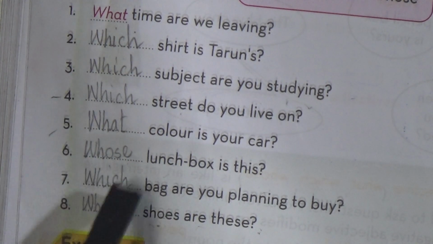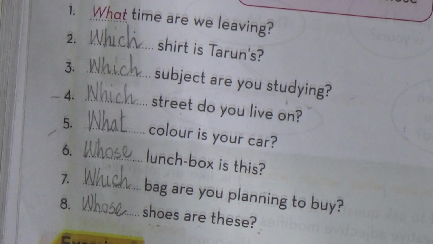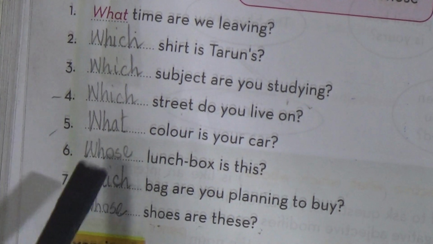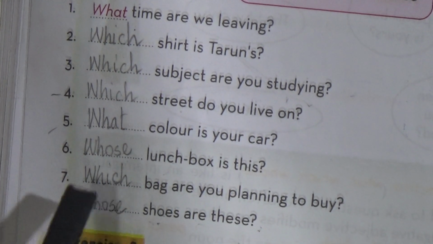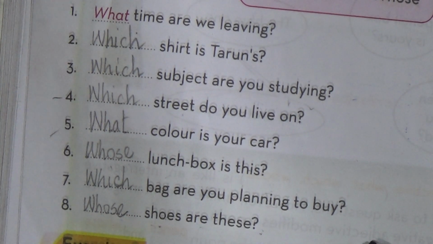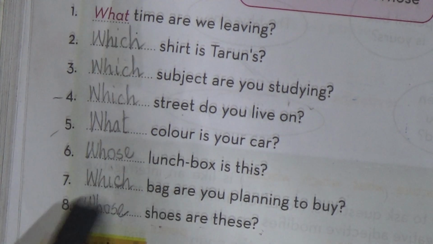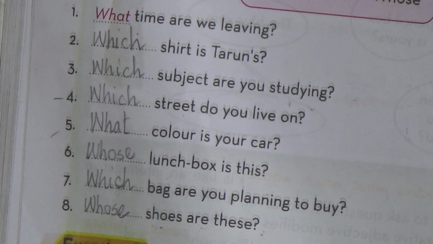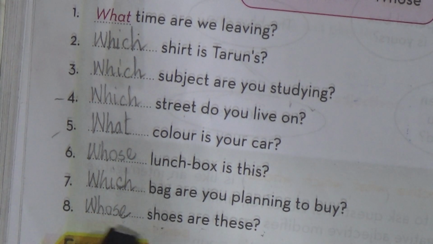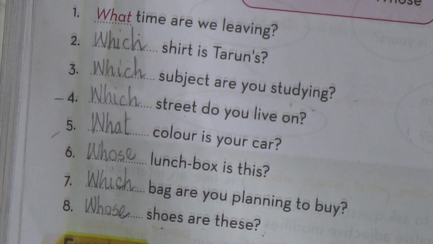Then number 6, dash lunch box is this? Here you have to write whose lunch box is this? Then number 7, dash bag are you planning to buy? Here you have to write which bag. Okay, which bag are you planning to buy? Then number 8, dash shoes are these? Here you have to write whose shoes are these?